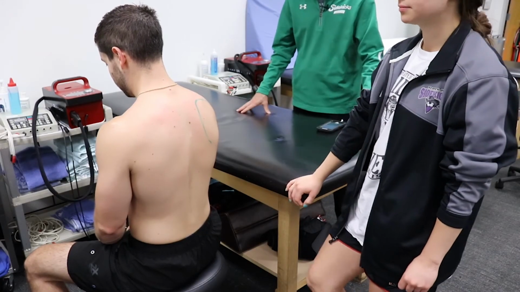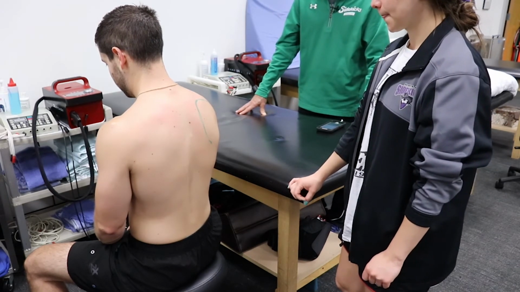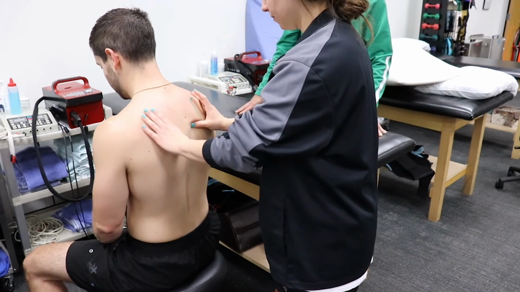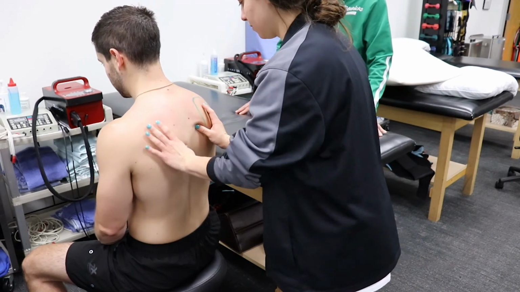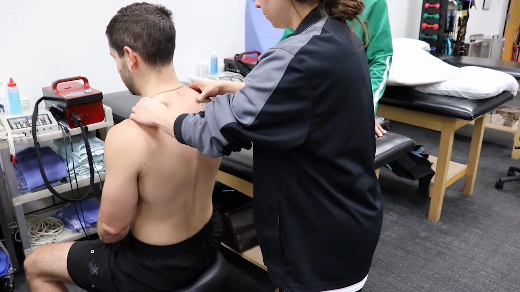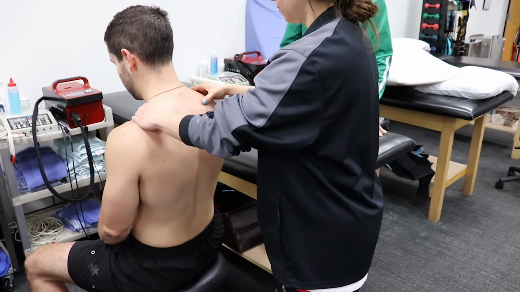Now Morgan's going to work a little upper trap on Matt. Go ahead. Okay, she goes down to the edge of the scapula, the shoulder blade, and then works her way back up, and gets on top of the scapula and hits the traps. There you go. And this is a way of finishing up the occipital release.